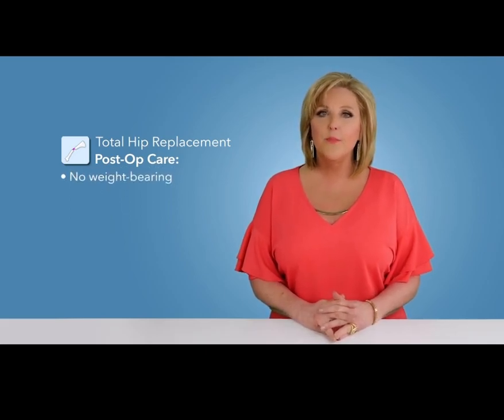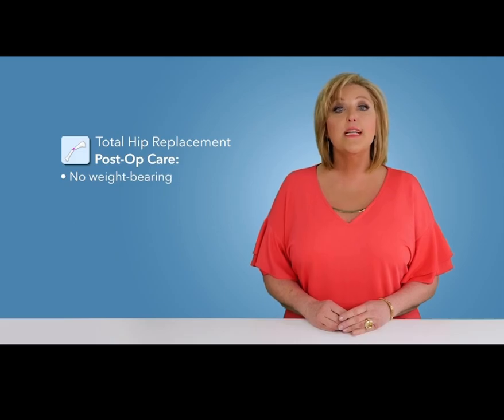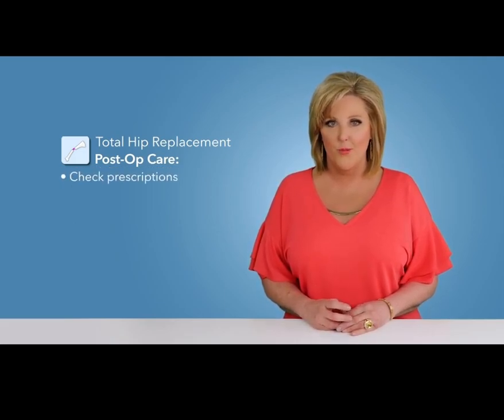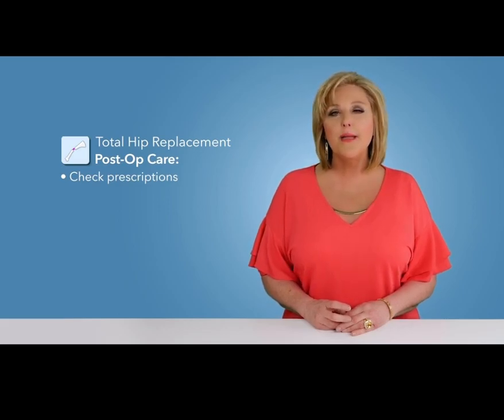Next, no weight bearing until ordered by the primary health care provider. Now, I know some of you have had a client with a total hip and they were out of the bed that day. Well, that's great, but they may not have been weight bearing on the affected extremity that day. It just depends on the type of surgery that was performed. Next, check the prescriptions before you allow them to weight bear. Very important.